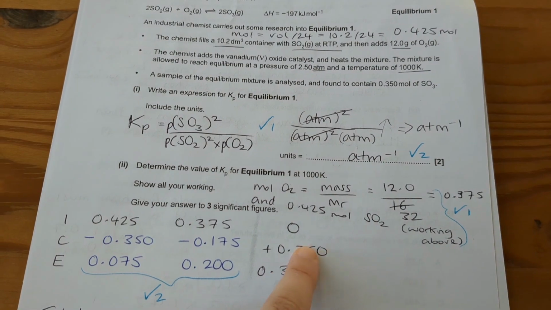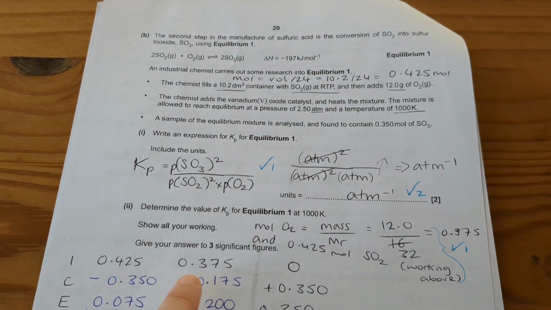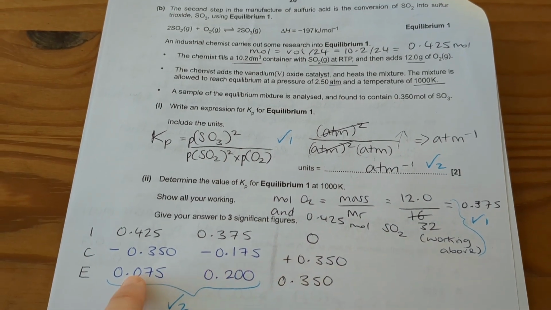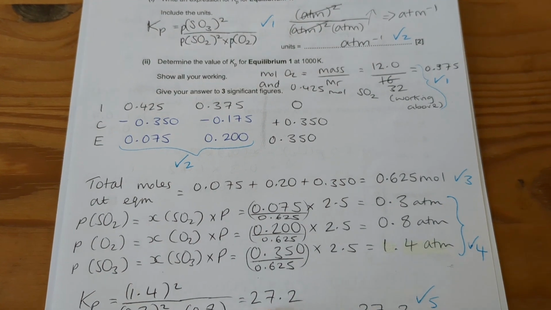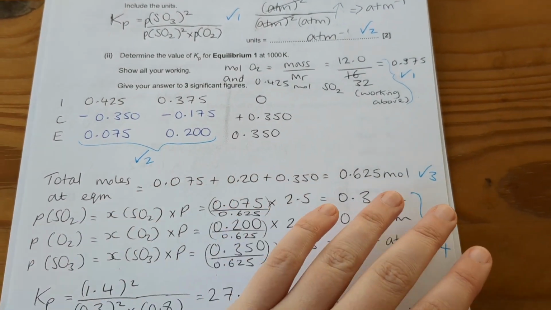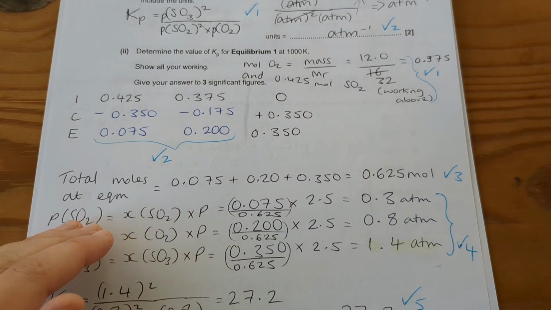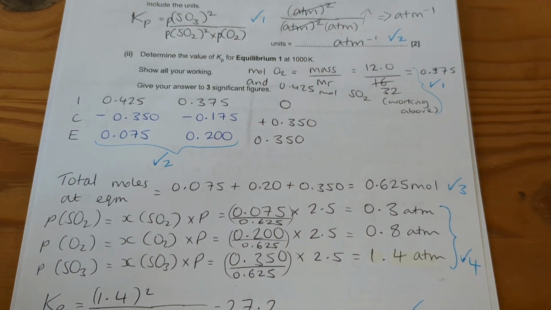This minus this gives that. And then we use the ratios to work out the changes for the other two. And from that we can work out the equilibrium moles of those as well. And since it's a Kp question, after we've got the equilibrium moles, we need to add them together to get the total moles. Then we can work out partial pressures because that's what we're plugging in to the Kp expression.